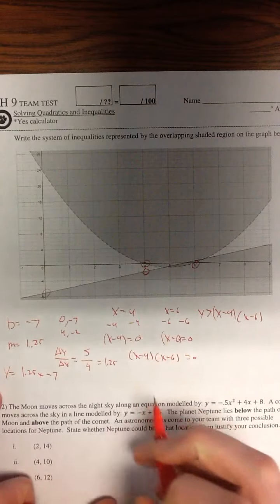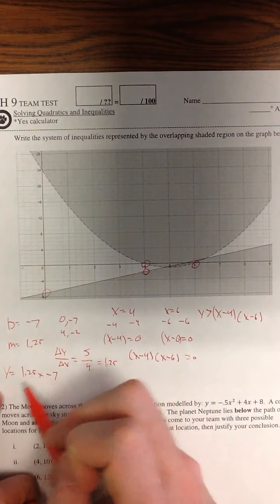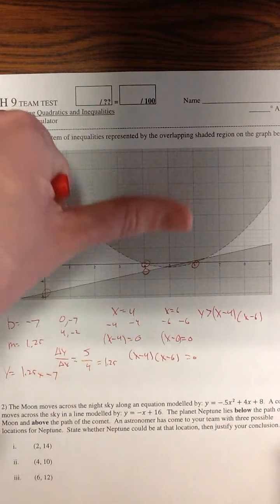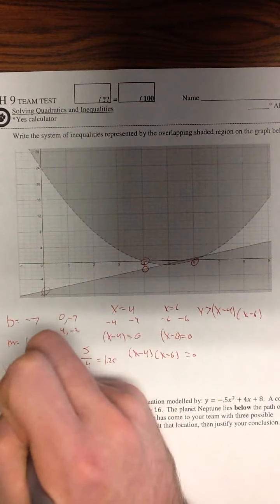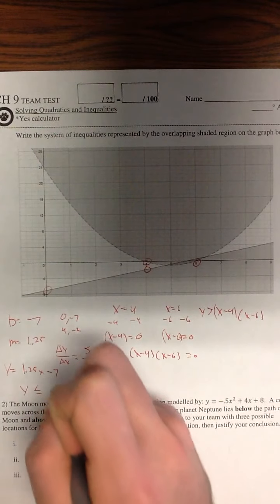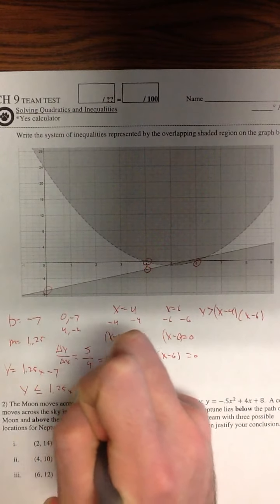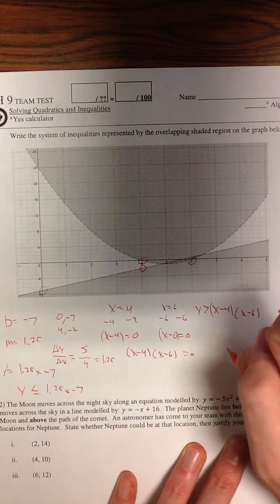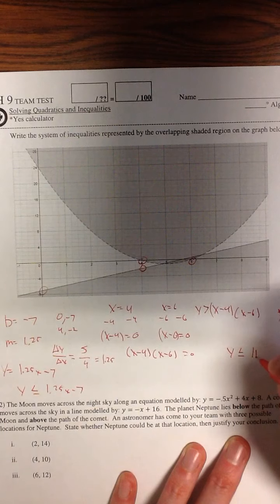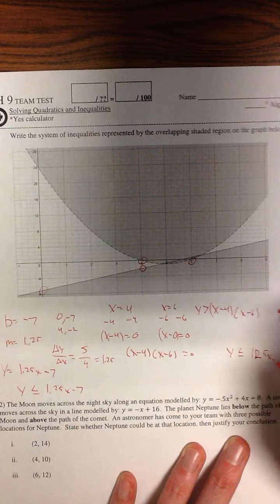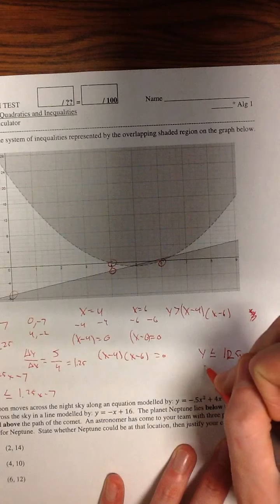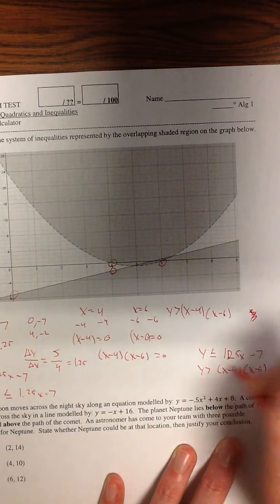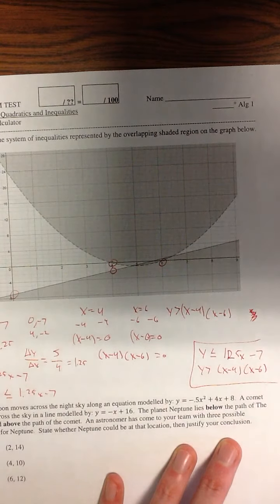1.25x minus 7. But again, since we've got this shading, we don't want to just leave it as an equal sign. We do have the solid line, so we do want the little equal sign, and we can shade down. So we want y is less than or equal to 1.25x minus 7. If I wanted to make it look nice, my system of inequalities would be y is less than or equal to 1.25x minus 7, and y is greater than x minus 4, x minus 6. So I can get my system that way.